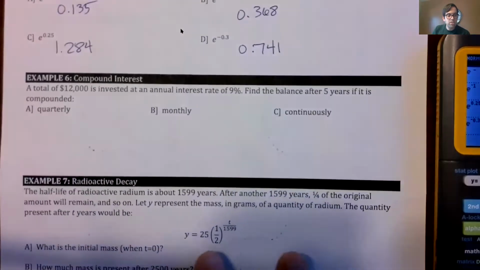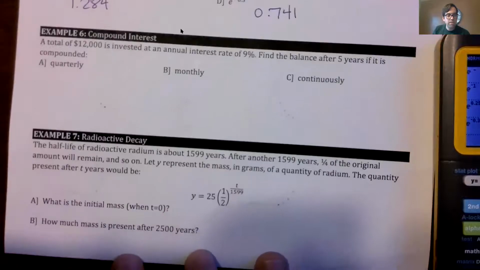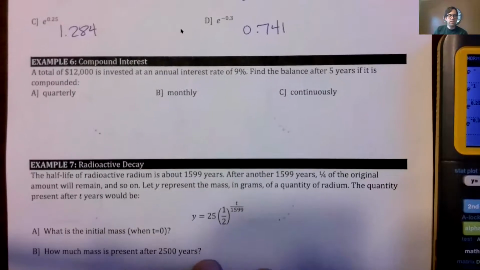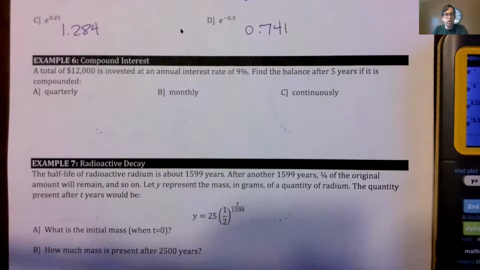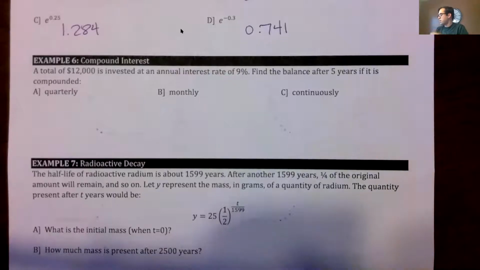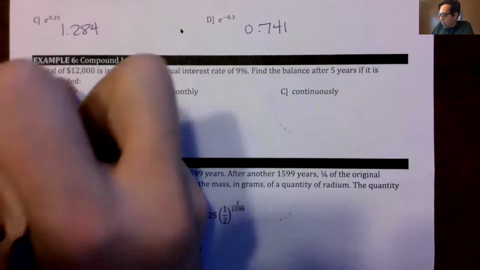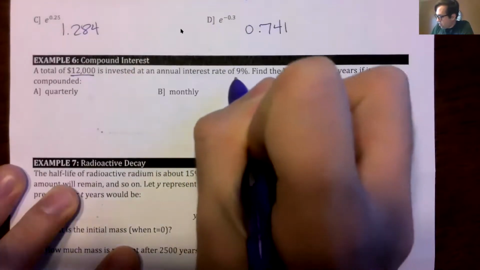And that brings us to 2 different applications. We'll start with compound interest. A total of $12,000 is invested at an annual interest rate of 9%. Find the balance after 5 years if it is compounded quarterly, monthly, or continuously. So let's try this. We've got a couple different numbers given.